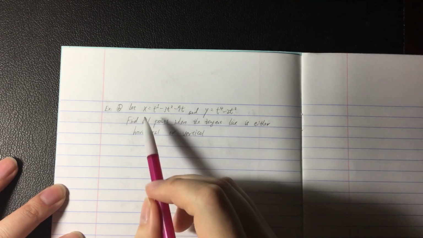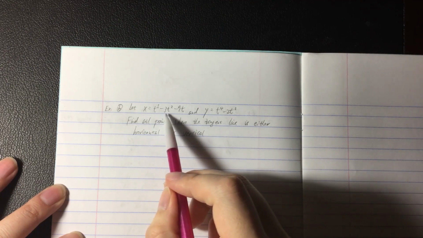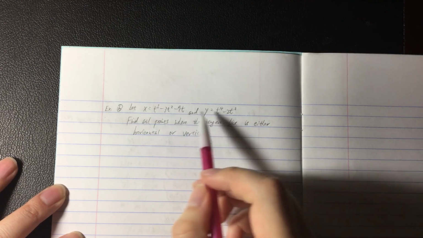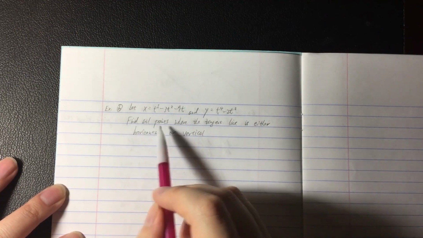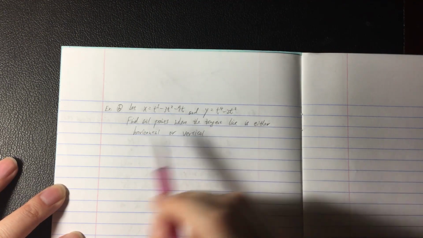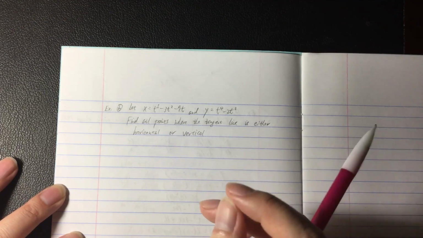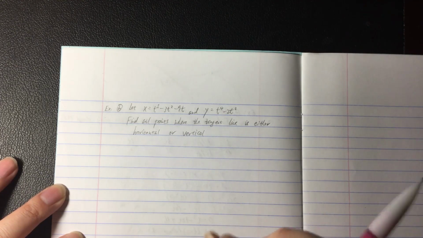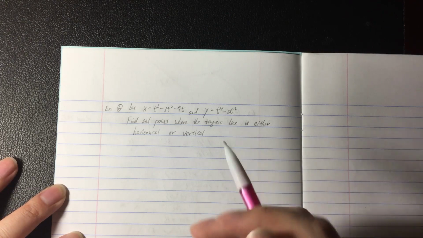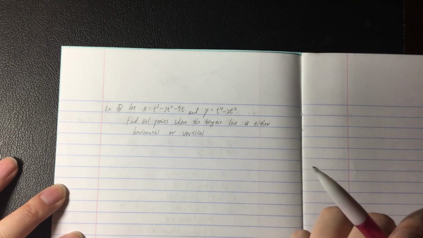Next example, let x equal t cubed minus 3t squared minus 9t, and y equal t to the power 4 minus 2t squared. Find all points where the tangent line is either horizontal or vertical. We know that when the tangent line is horizontal, the derivative must be 0, and when the tangent line is vertical, the derivative must be either positive or negative infinity. So let's find the derivative first.